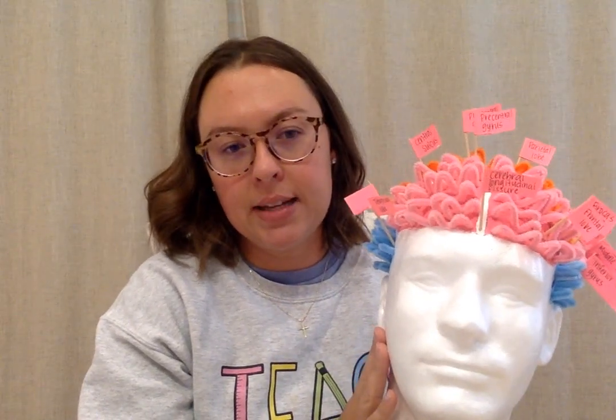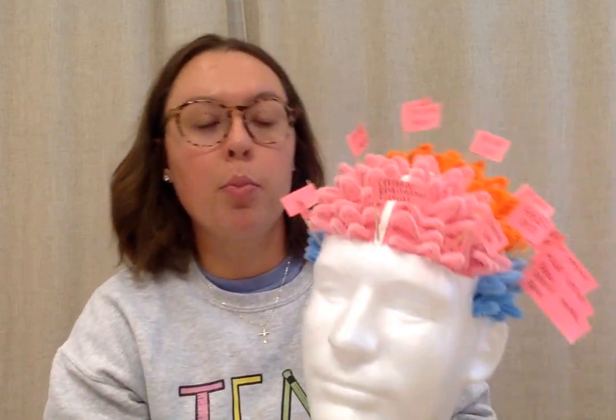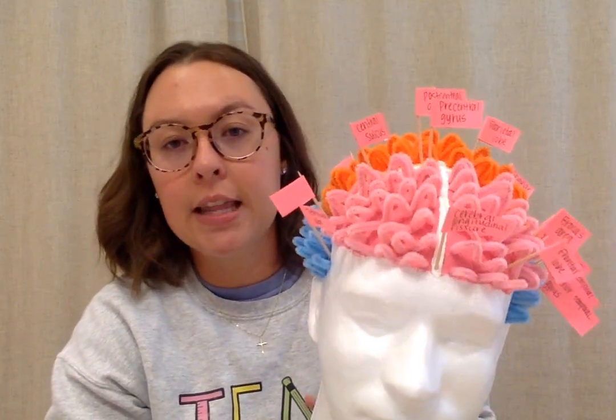Next is the temporal lobes, which are marked here in the blue. Temporal lobe means near the temples, so it's one on each side of your brain. It's associated with hearing, memory, emotion, and some aspects of language. The auditory cortex, which is the main area responsible for processing auditory information, is located in the temporal lobes.